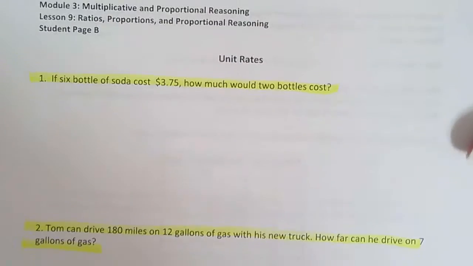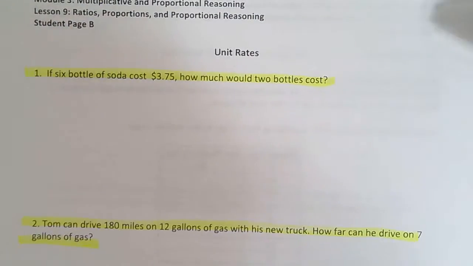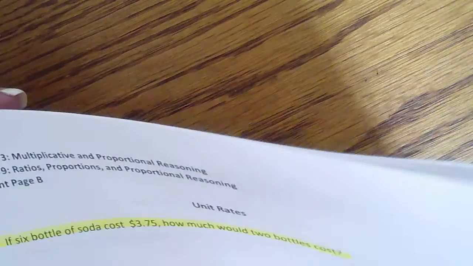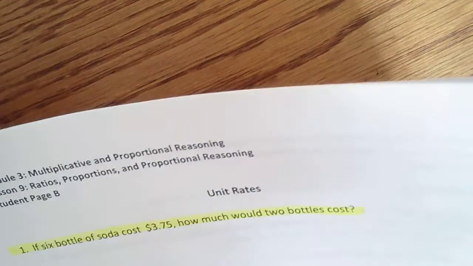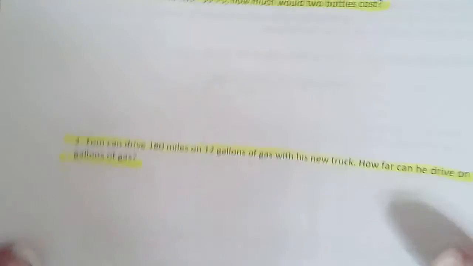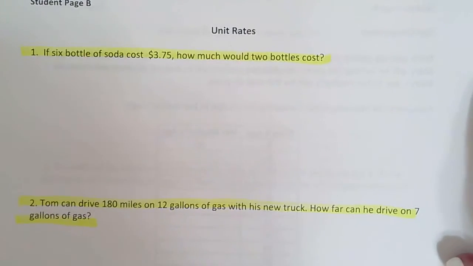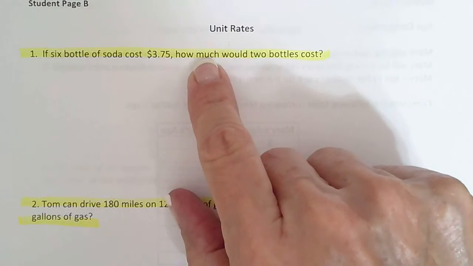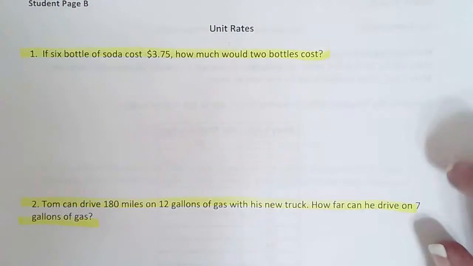Okay, so these are unit rates. We want to know how much one bottle costs. So, line up my pages here. If 6 bottles cost $3.75, how much would 2 bottles cost?